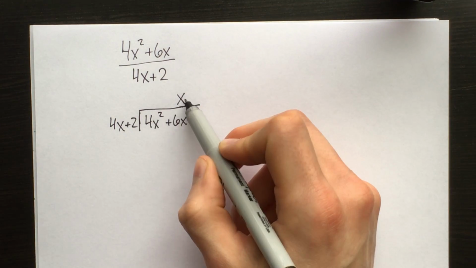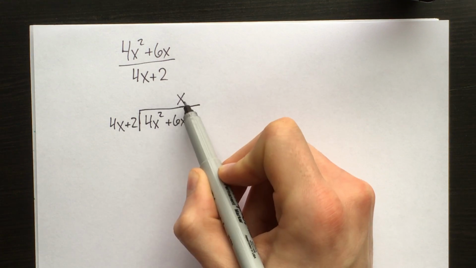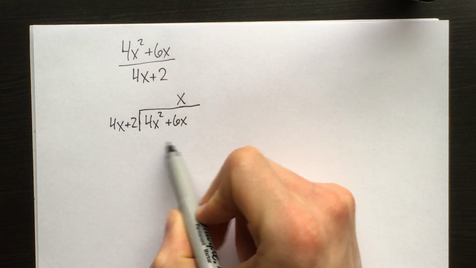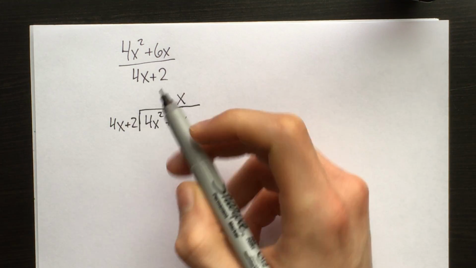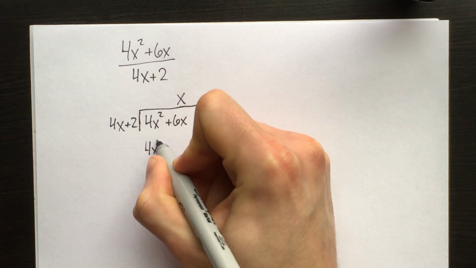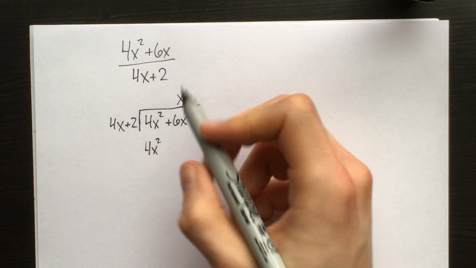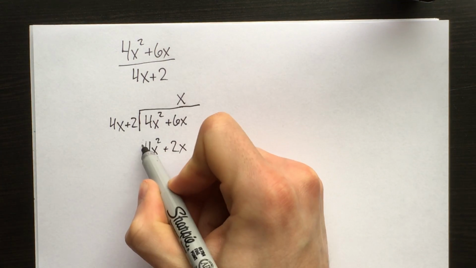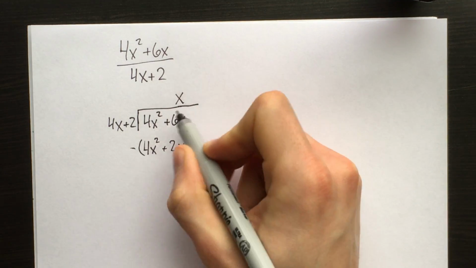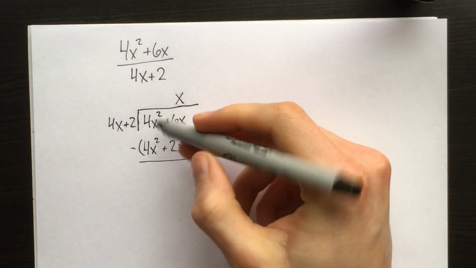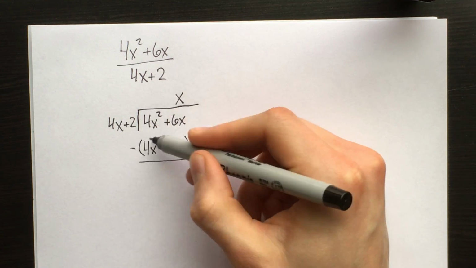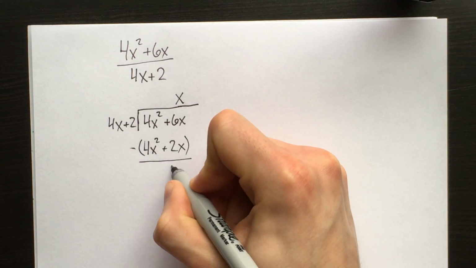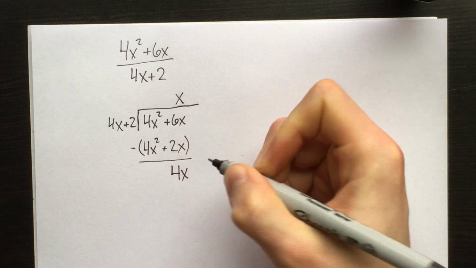So once you establish what that is, you take whatever you got up here, in this case x, and you multiply it by both terms in here, and you write it down. So x times 4x, that's 4x squared, and then x times 2, which is just plus 2x. And don't forget, after you write it down, you're actually subtracting this from whatever's in here. So let's see what that is. That'd be 4x squared minus 4x squared, so that's 0. Then you have 6x minus 2x, so you get 4x right here.